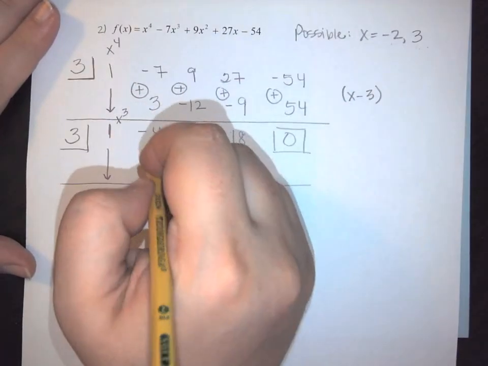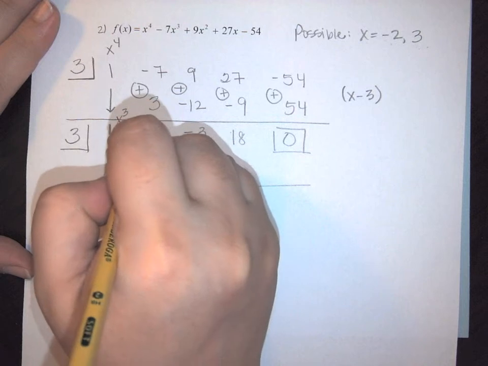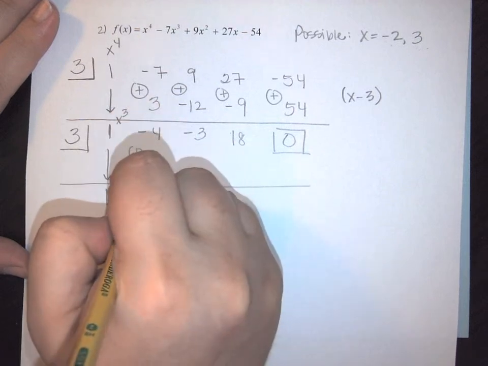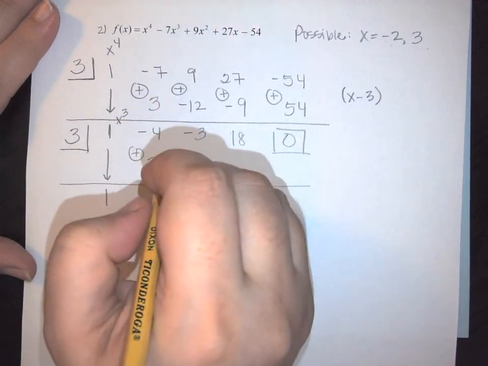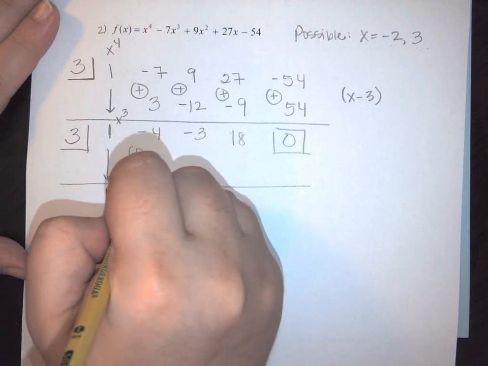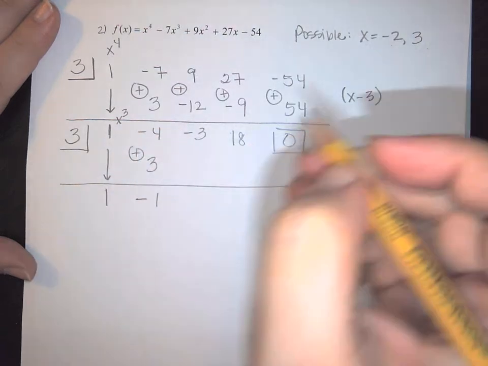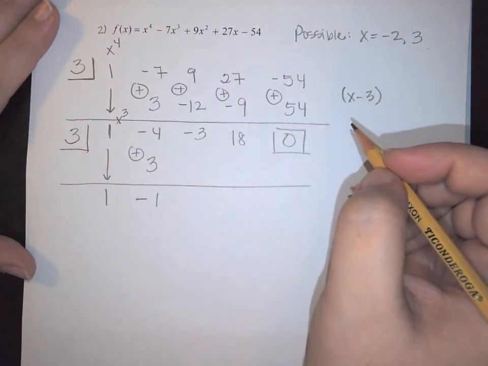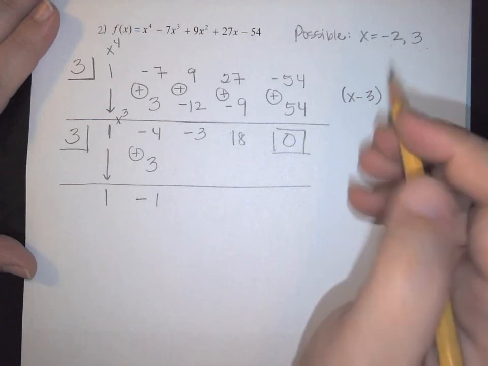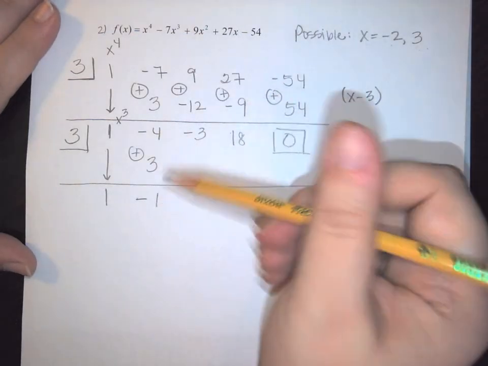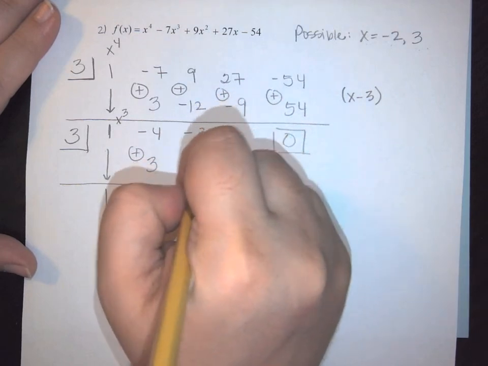And again, I'm going to get the party going. So again, 1 times 3 is going to give me 3. Add these together and I get -1. So -1 times 3 is going to give me a -3.